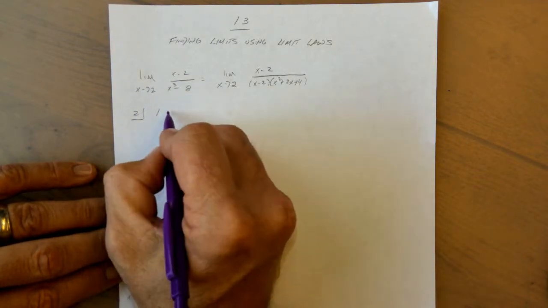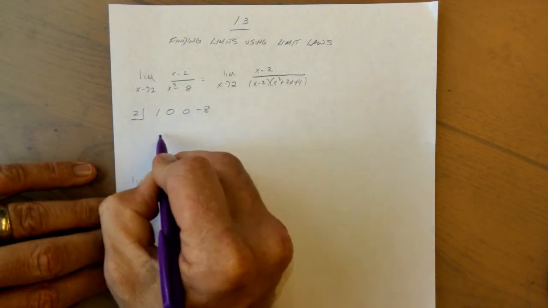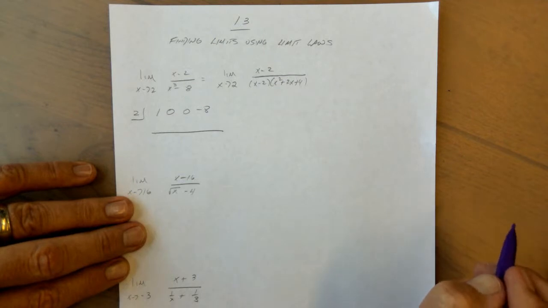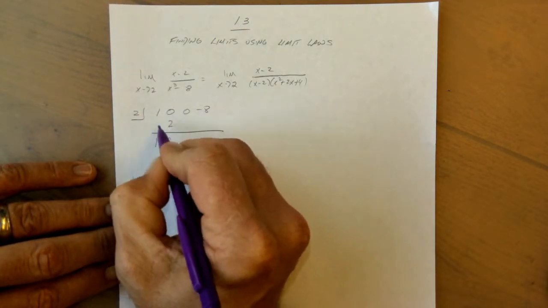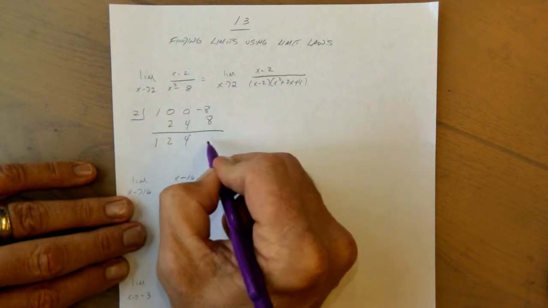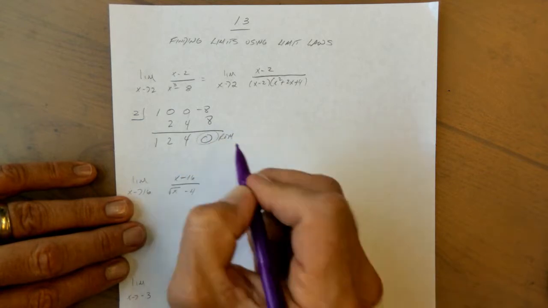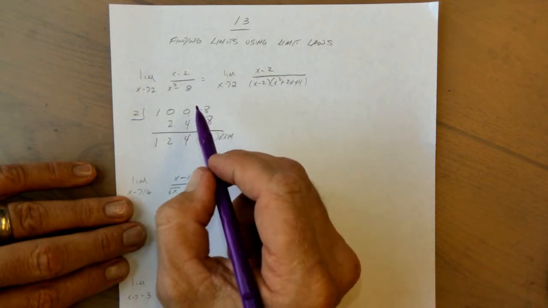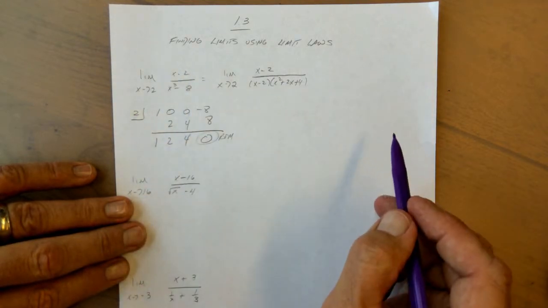We have zeros for x squared and x to the first, and then we have our constant term. Going back in a little review, we bring down the 1, multiply, add, multiply, add, multiply, add. And here's our remainder. Since 0 is the remainder, that confirms that 2 is a root and x minus 2 is a factor.